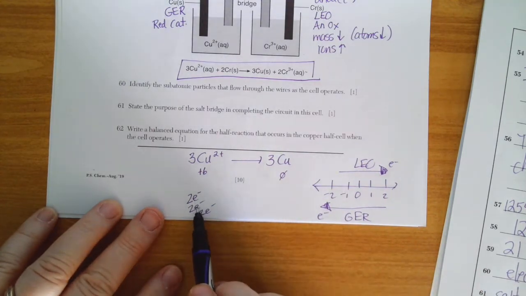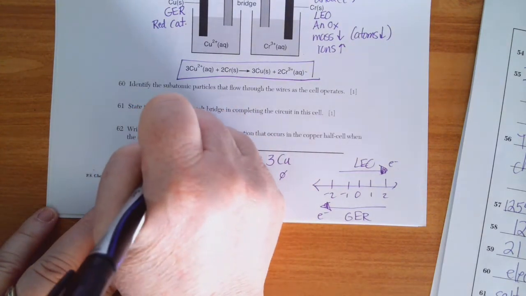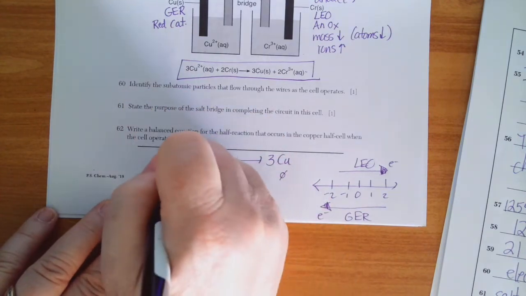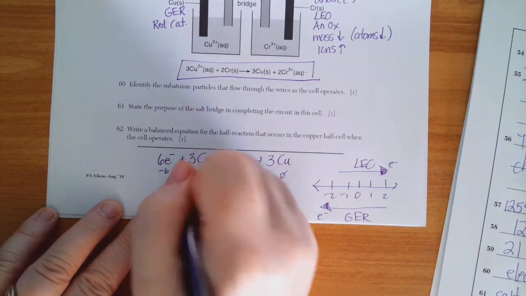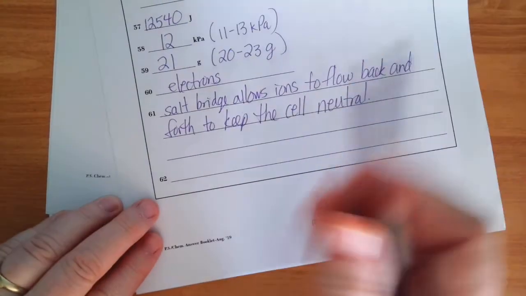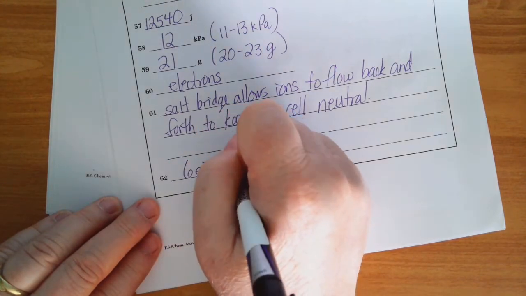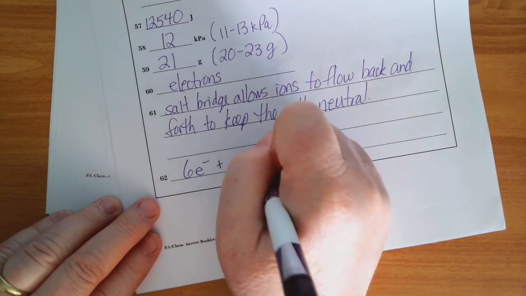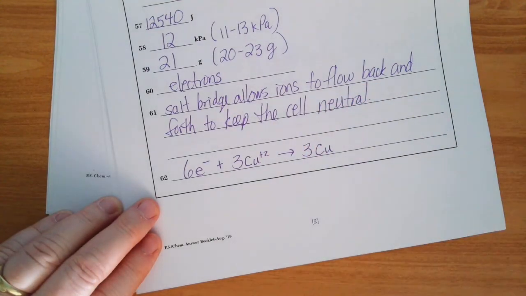So remember how I said there were 3 Cu's, and each Cu gained 2 electrons? So 6 electrons. So that would be -6, and then a -6 and a +6 does equal 0. Charge is balanced. So I can write it like this. 6 electrons plus 3 Cu2+ yields 3 Cu.